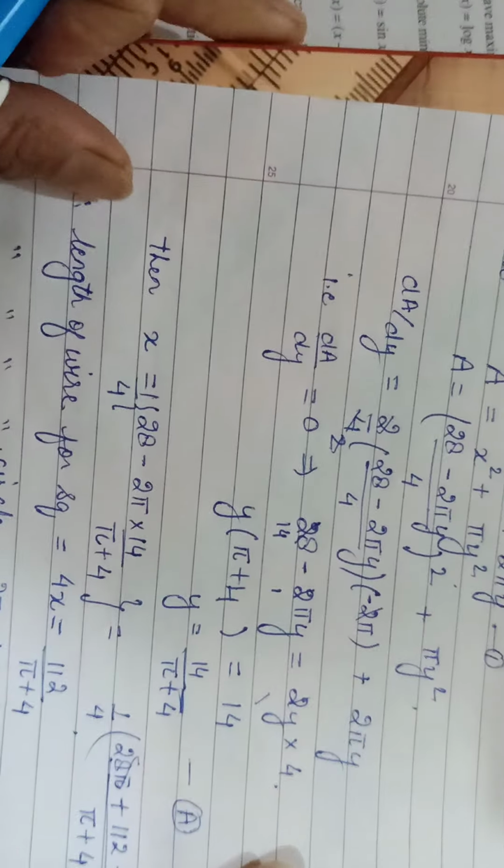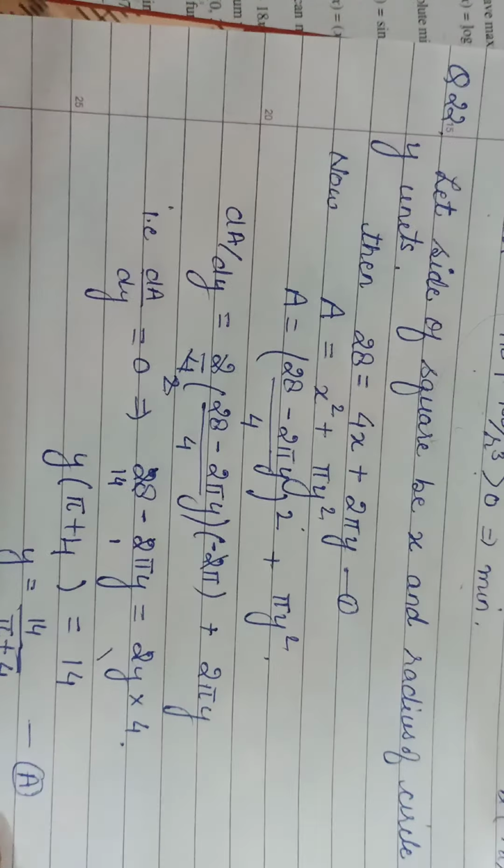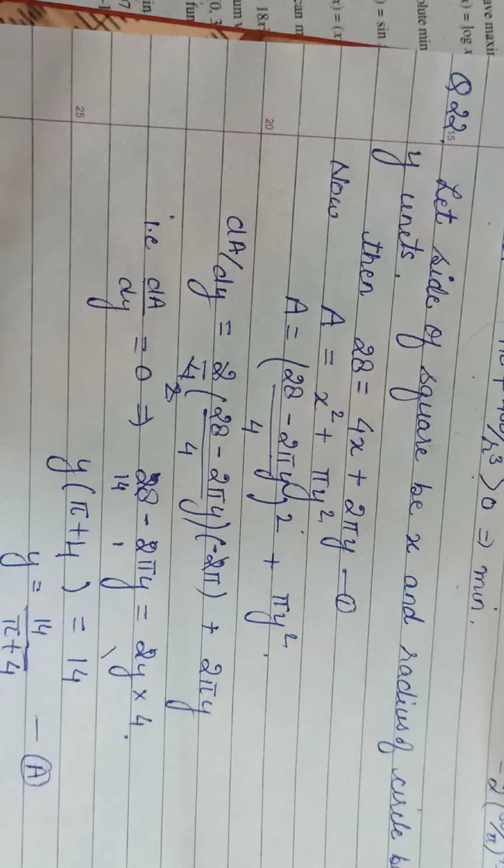Okay, now for this question there are so many ways. You can first assume the lengths and then proceed to find the side of the square and radius, but then the expression becomes more complicated.